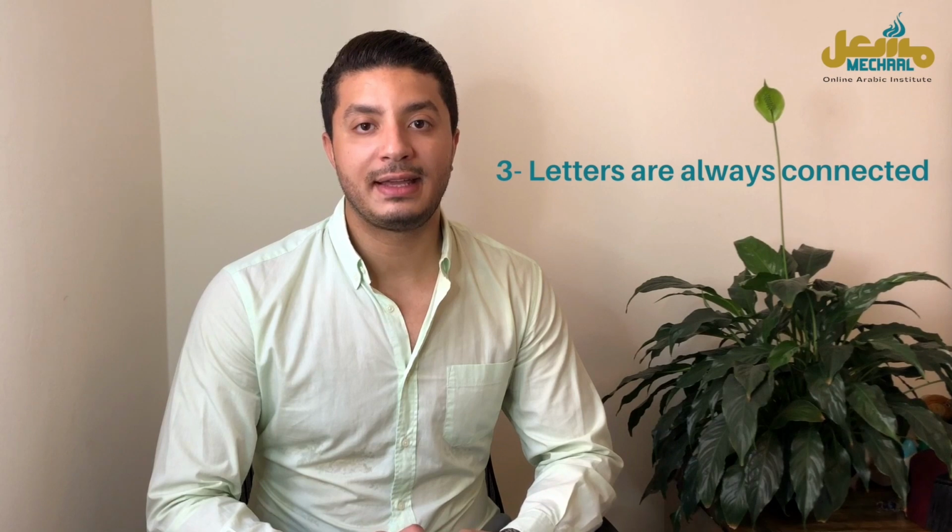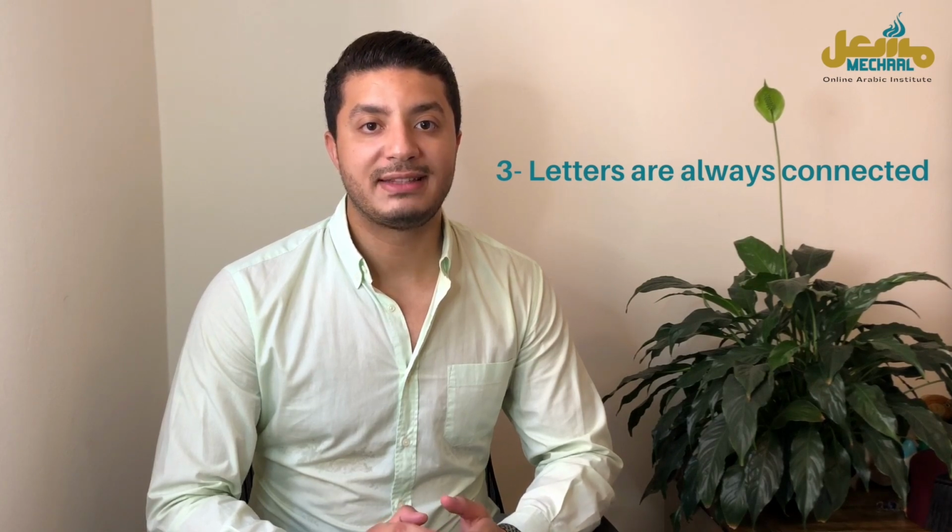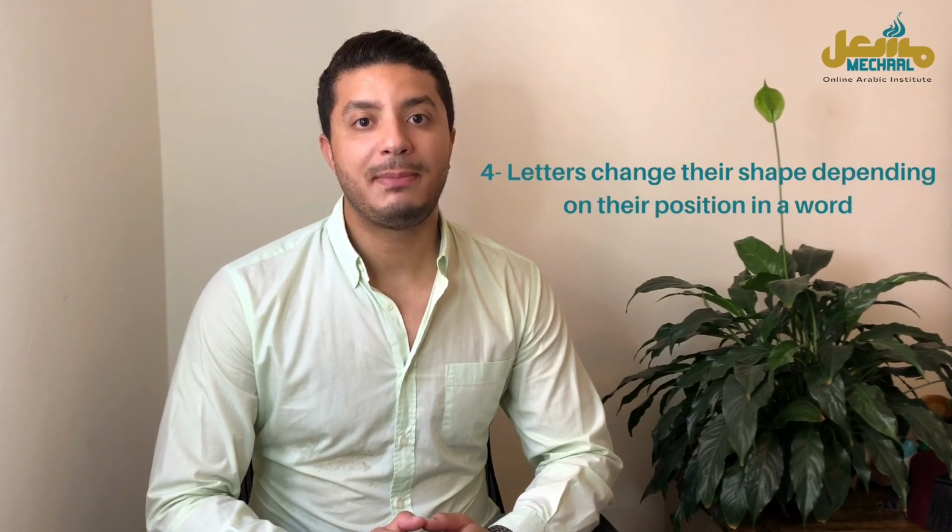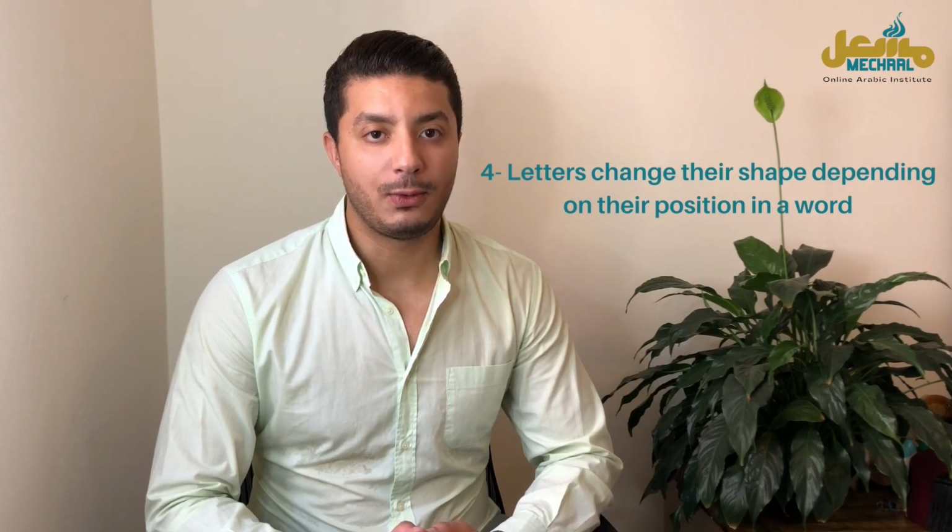Number 3. Letters are always connected in both print and script texts. Look at my name, Mechaal. Letters slightly change their shape depending on where they occur in a word.